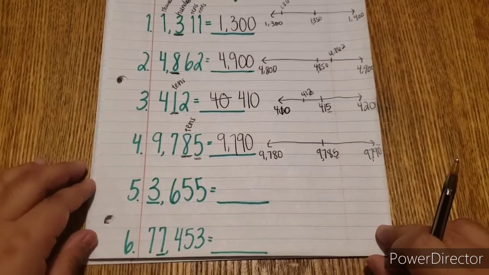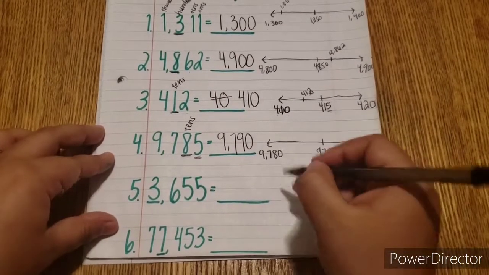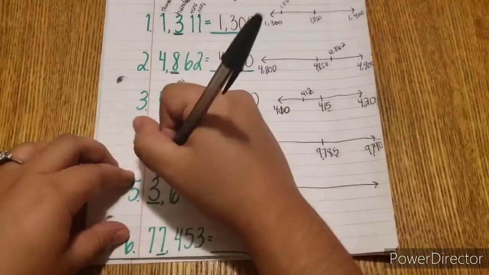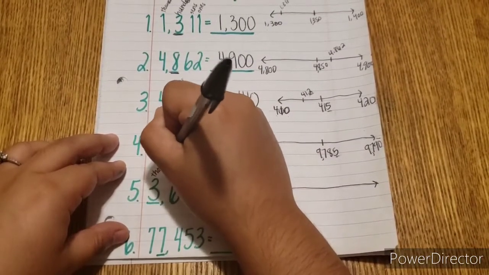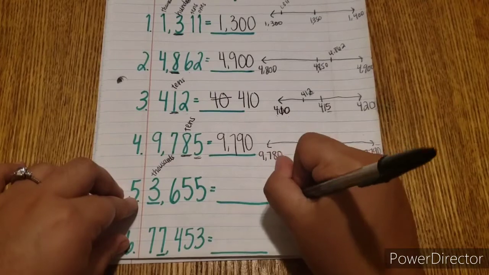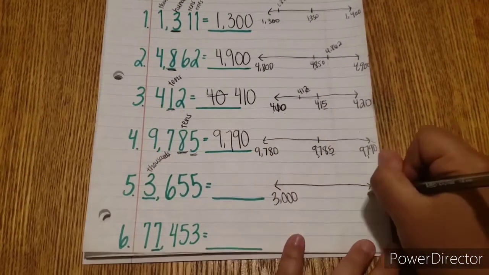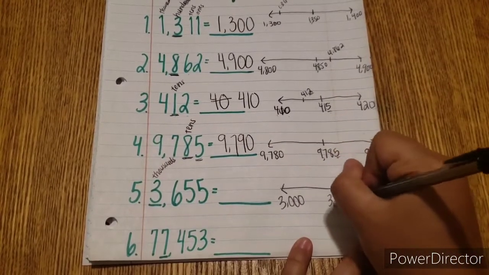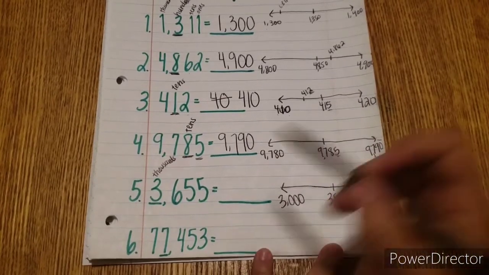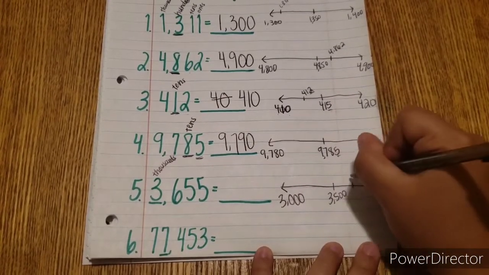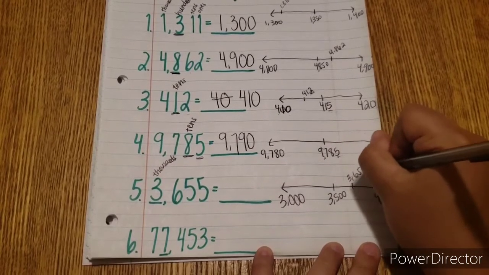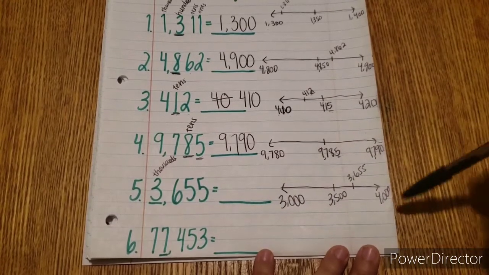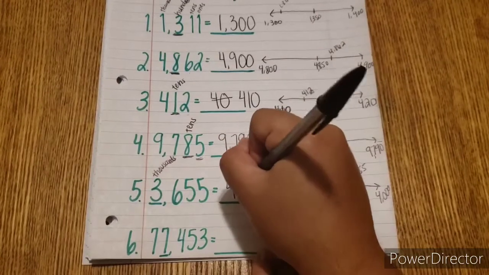Now let's look at the next one. We have 3,655. Let's go ahead and do a number line to help us out. This is in the thousands place. So it would either go to 3,000 or to 4,000. And the middle would be 3,500. So where would this number go? It would go right about here, 3,655. Would it go down to 3,000 or would it round up to 4,000? It would round up to 4,000.